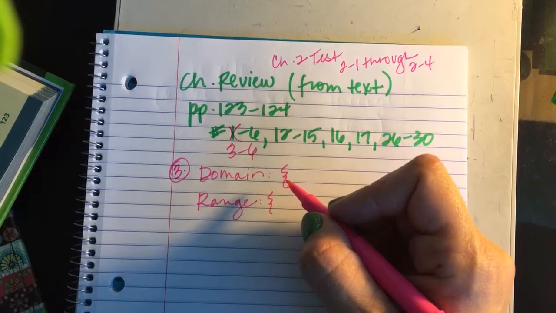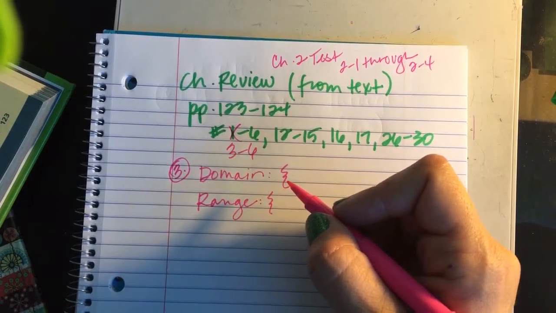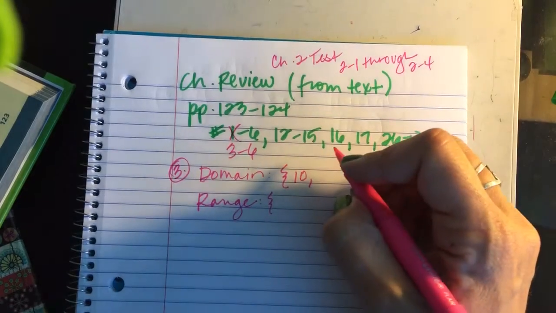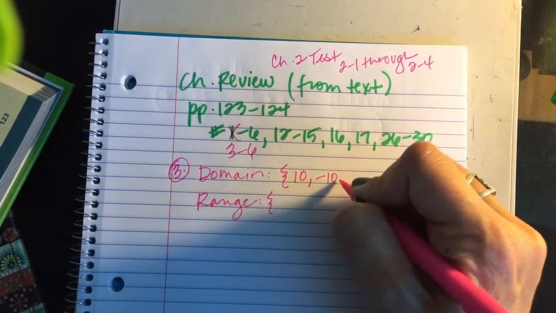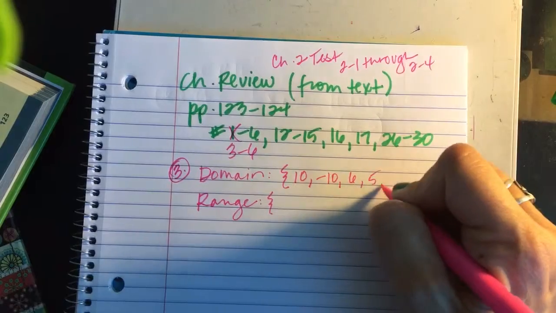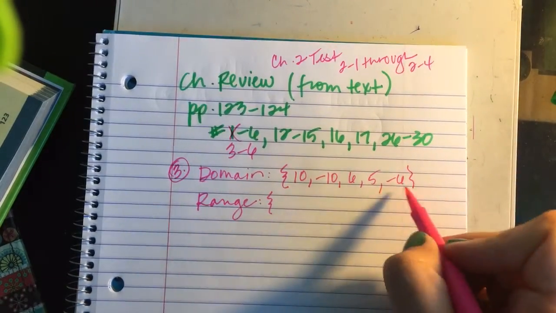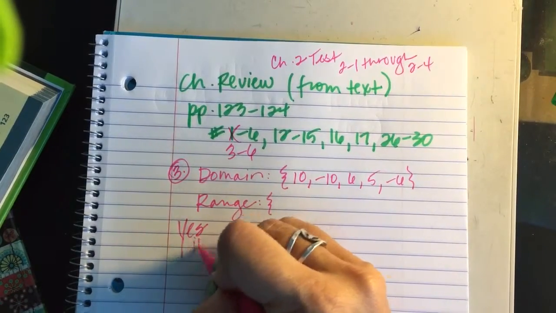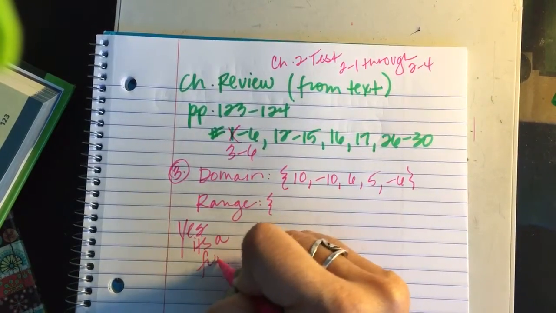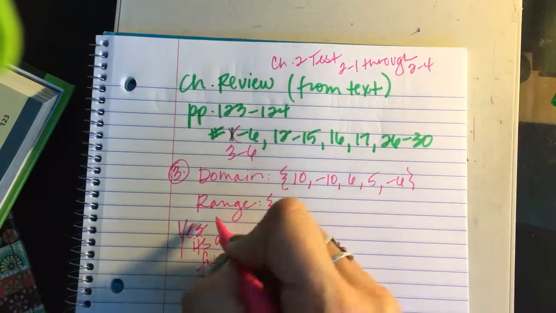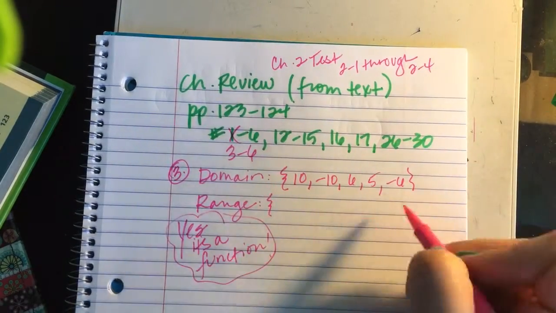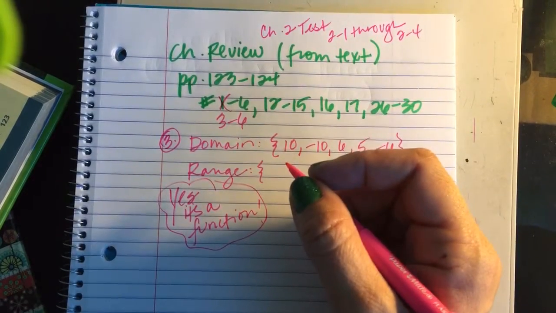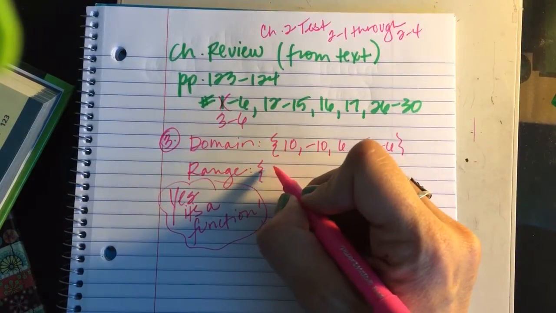When I look at number 3, in the domain, I'm going to list the x values that appear: 10, -10, 6, 5, and -6. I don't see any x values that are repeated, so I'm going to say right now, yes, it's a function. I can have y values, or the values of the range, repeated. Pay attention to my notation for domain and range. I'm using set notation.